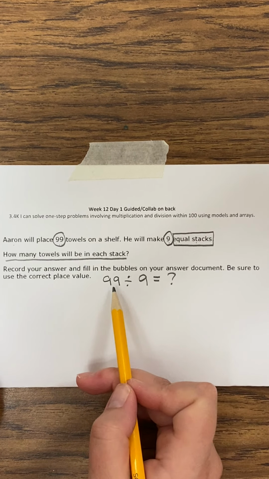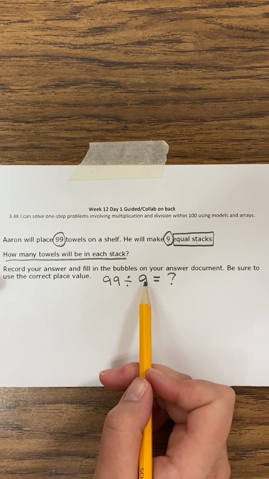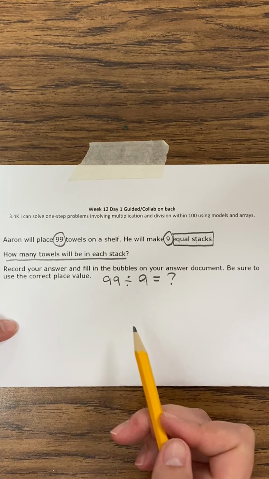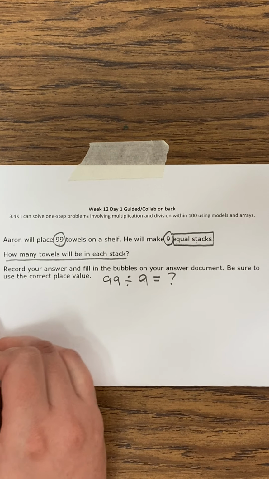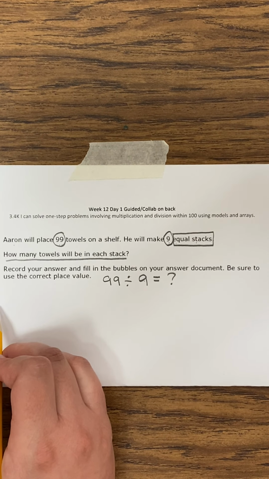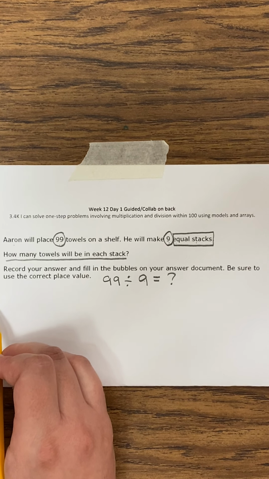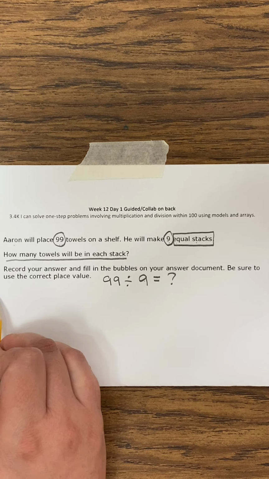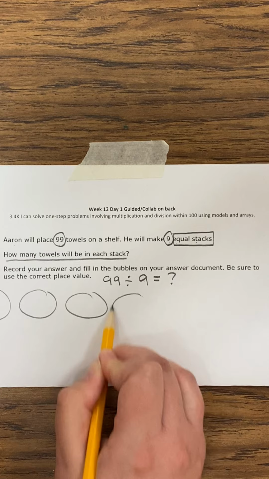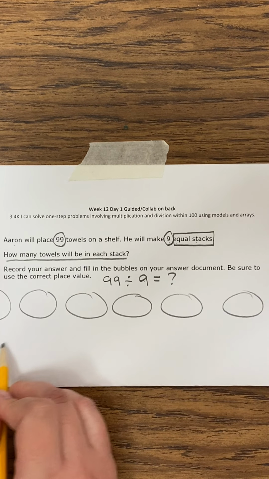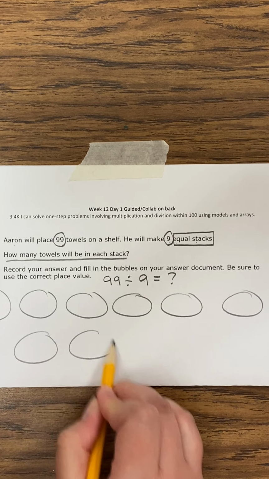So, we have 99 here. And we need to make 9 groups. Okay, so why don't we go ahead and make 9 groups? Yes, this is going to take a while, and that's okay. All right, so 1, 2, 3, 4, 5, 6, 7, 8, and 9.